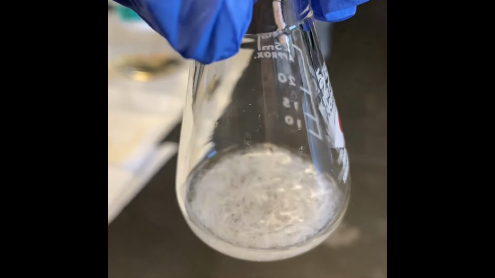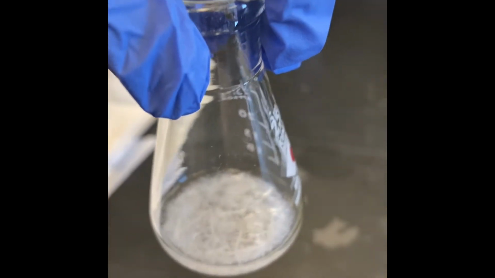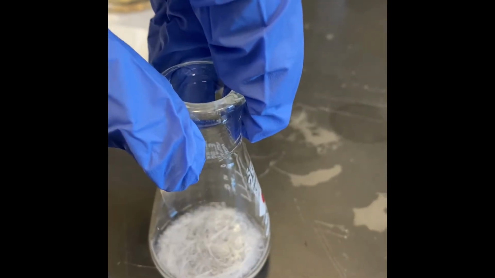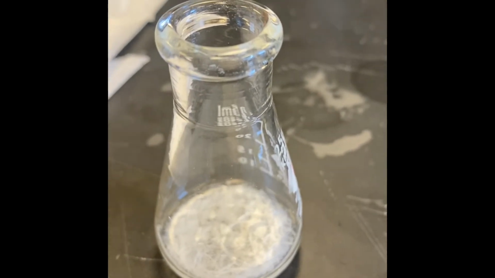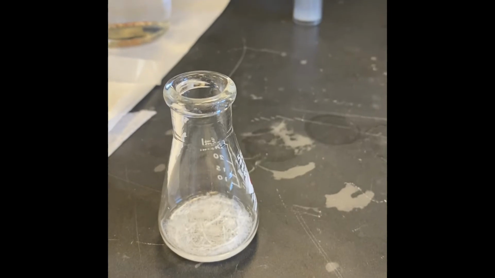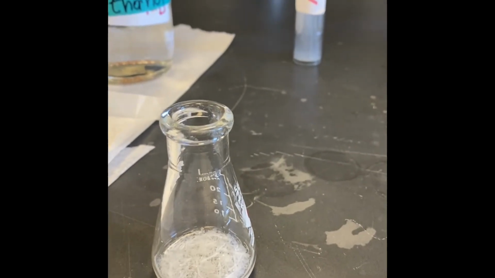Okay? So I don't want to disturb too much. So you can see the crystals forming. It's dancing actually, kind of crystals. So you can see it moving around, right? Yeah, okay. So we'll wait for some more time and then we filter this.